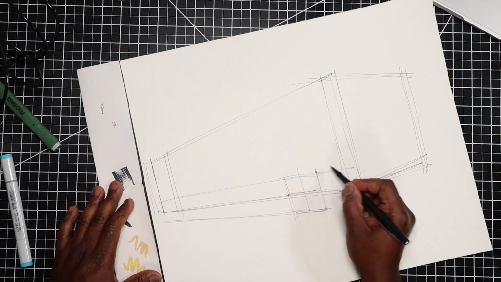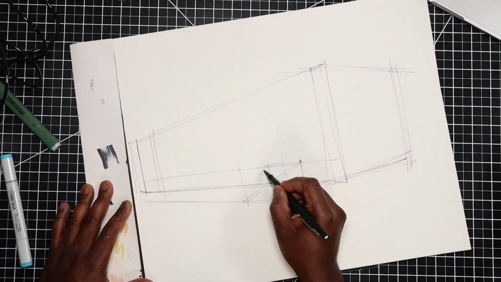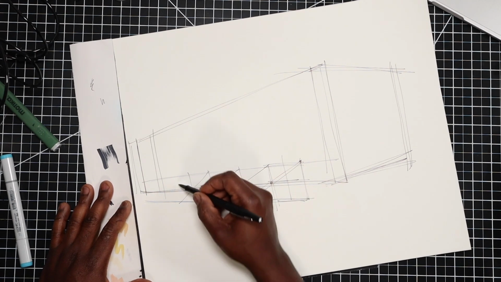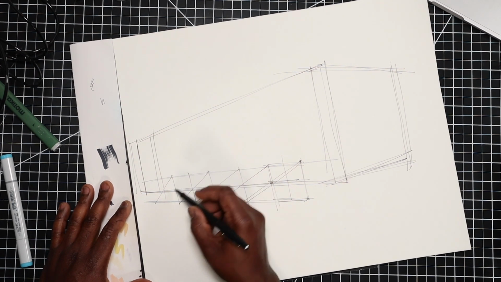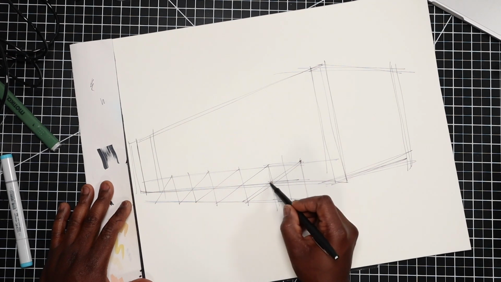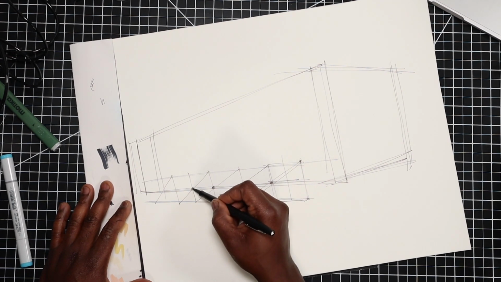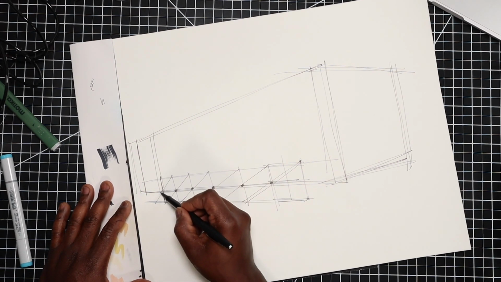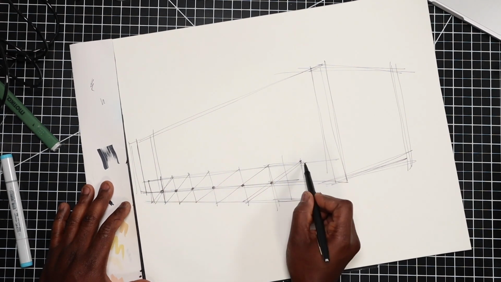So if I take these two points and draw through these points, 1, 2, 3, 4, 5. Let's see, 5. Oops, did that one incorrectly. Okay, 1, 2, 3, and then 4. Wrong point. 5, and then 6. We now have a square multiplied.